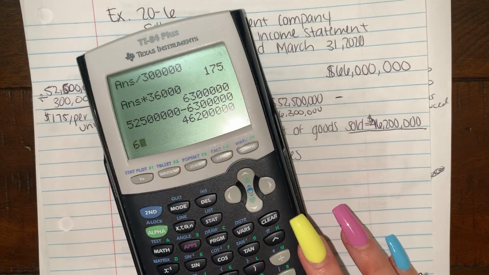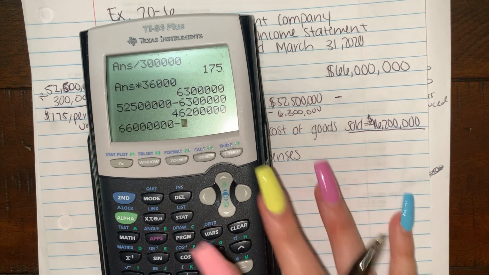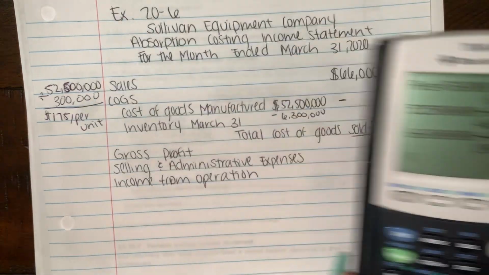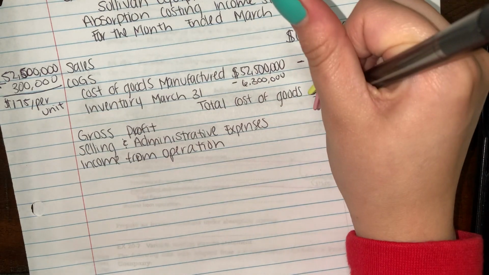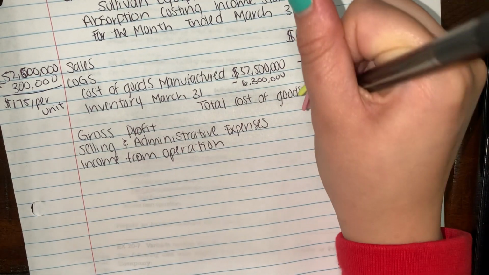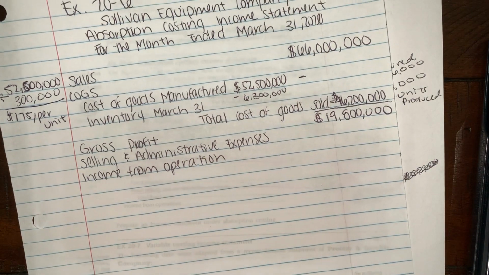We would then have to subtract those numbers. So 66 million minus that 46,200,000, we end up getting 19,800,000. So that would be the gross profit, 19,800,000. And then we would need to find the selling and administrative expenses.